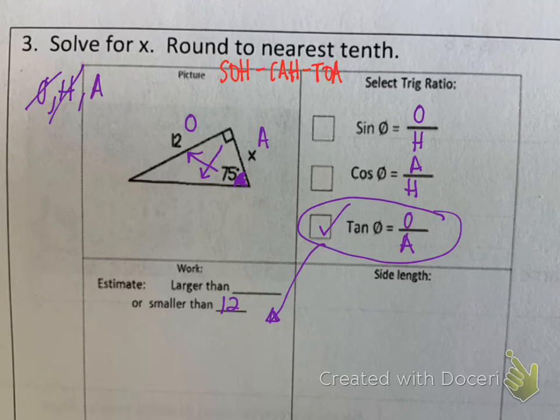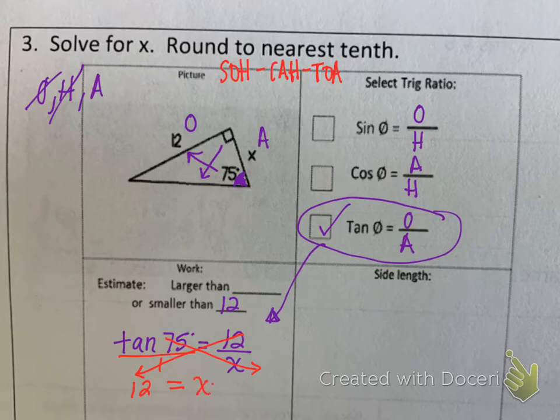So if I plug in from the picture, I would have tangent, my reference angle is 75 degrees, and that's equal to the opposite, which is 12, and the adjacent, which is x. So I'm going to make the left side a fraction by putting a 1 under and cross multiply. 1 times 12 is 12, and that's equal to tangent of 75 times x, or x times the tangent of 75. One last step to isolate the x, the opposite of multiplying by tangent of 75 is dividing by tangent of 75.